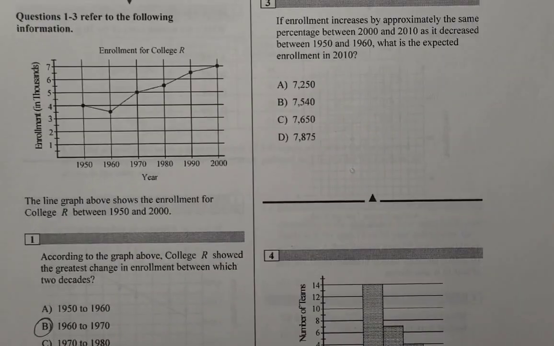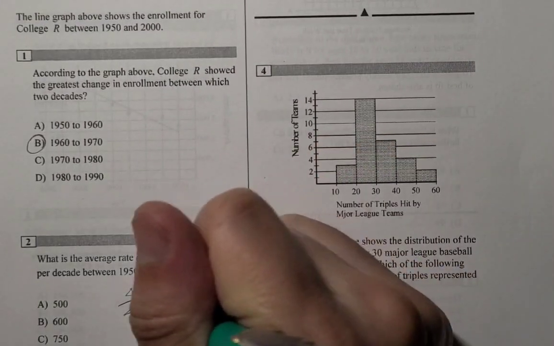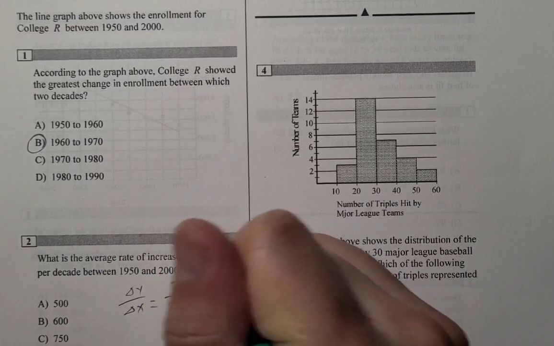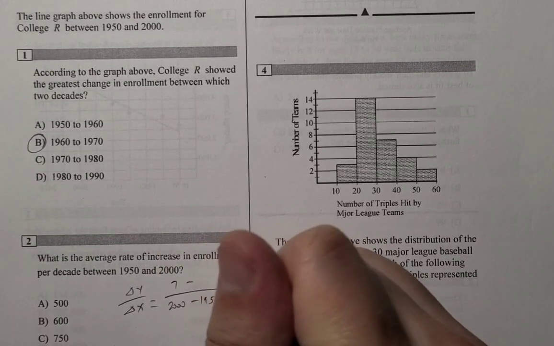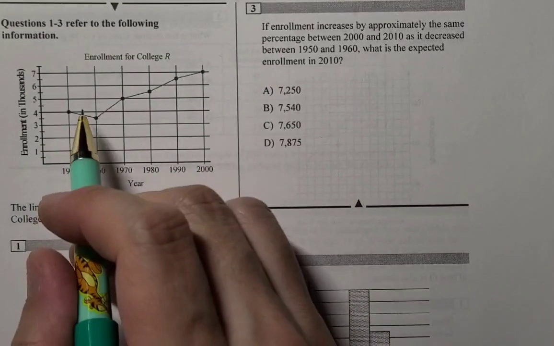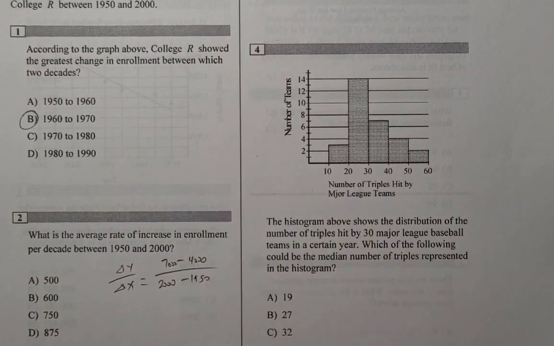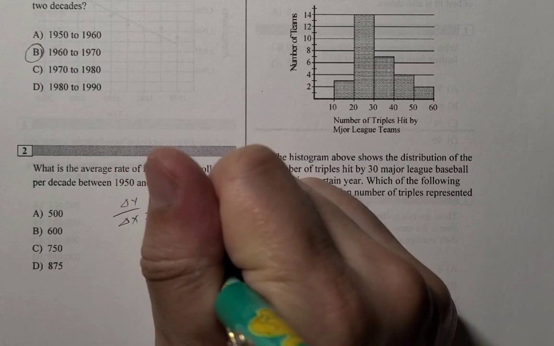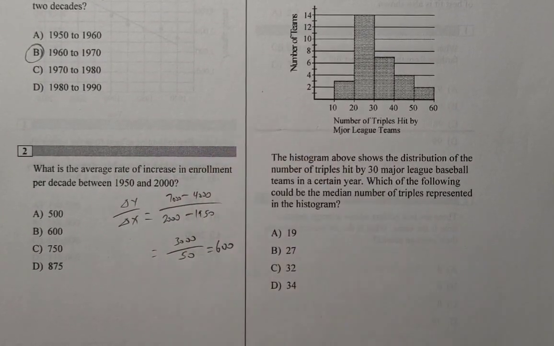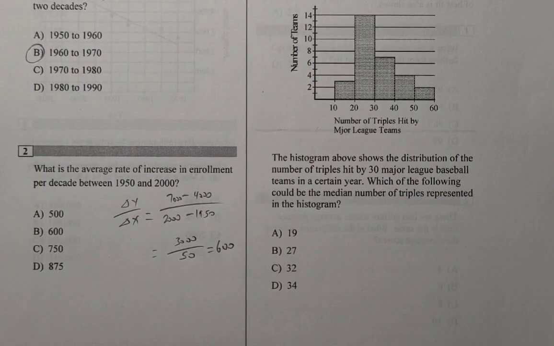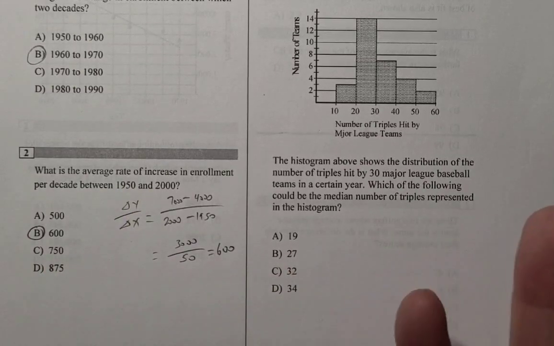At 2000, the enrollment was 7,000, so I'm just going to write 7. Then at 1950, the enrollment was 4,000. I guess let me write in thousands. So this is 3,000 over 50, which is 600. So the answer is B. The average rate of increase is just the slope between the 2 points.